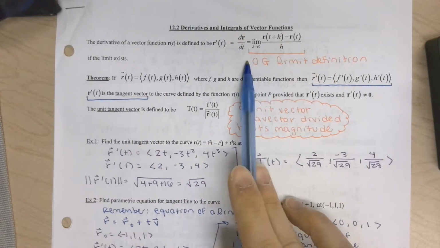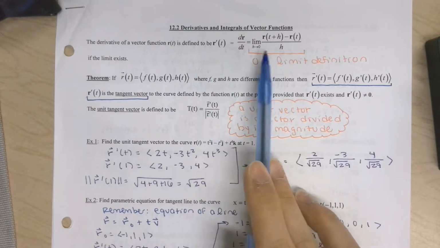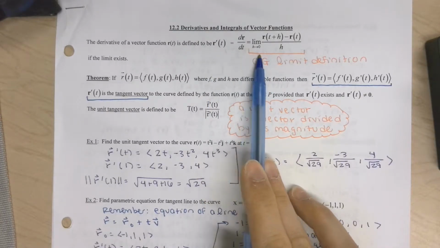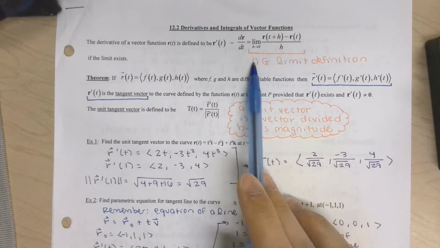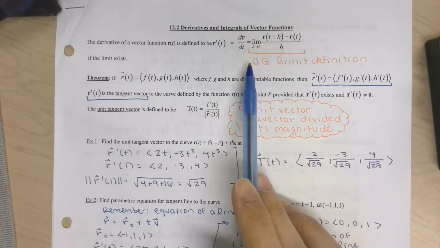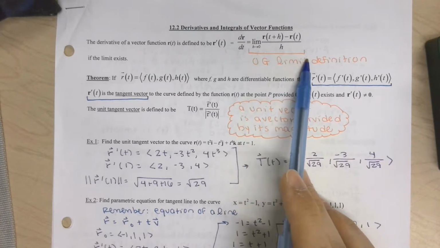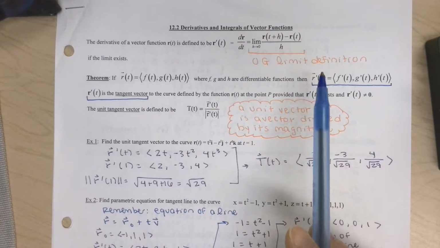If you'll notice here, the derivative of a vector function you can also define as a limit, just like we did in BC calculus. We're not going to use this definition very much. It's not as practical here as it is in BC calculus, but I want you to know that it indicates that the derivative rules remain the same in this class.